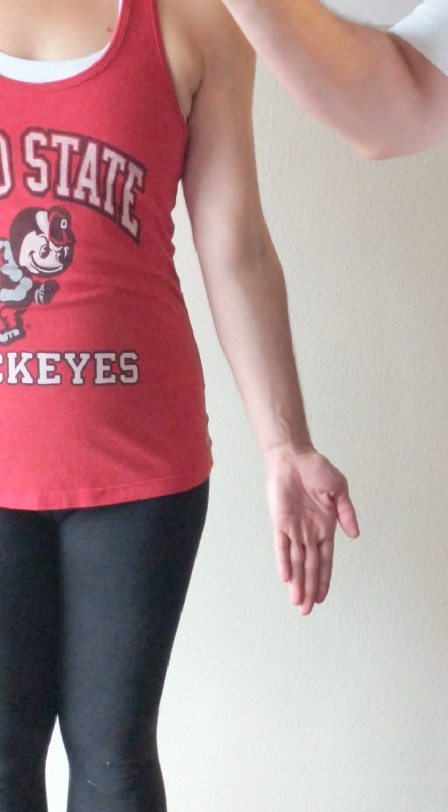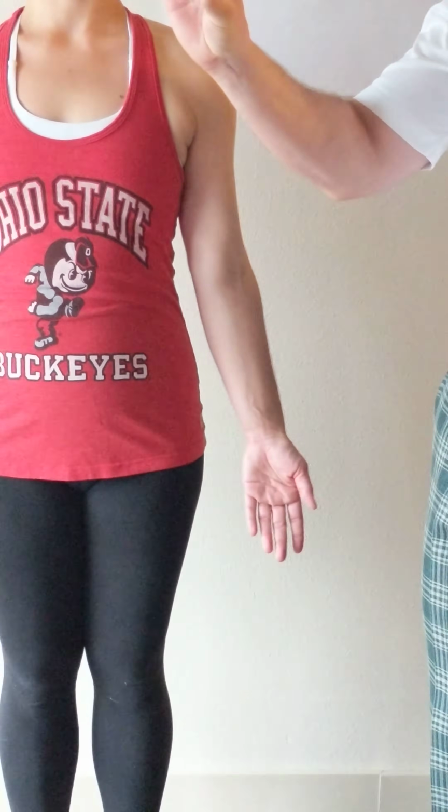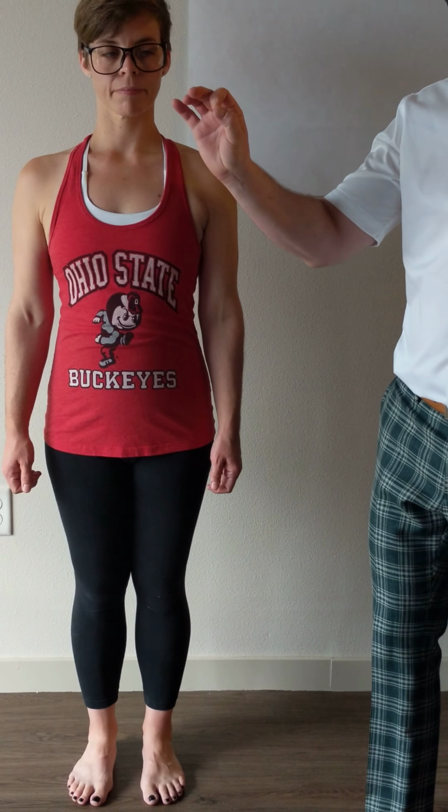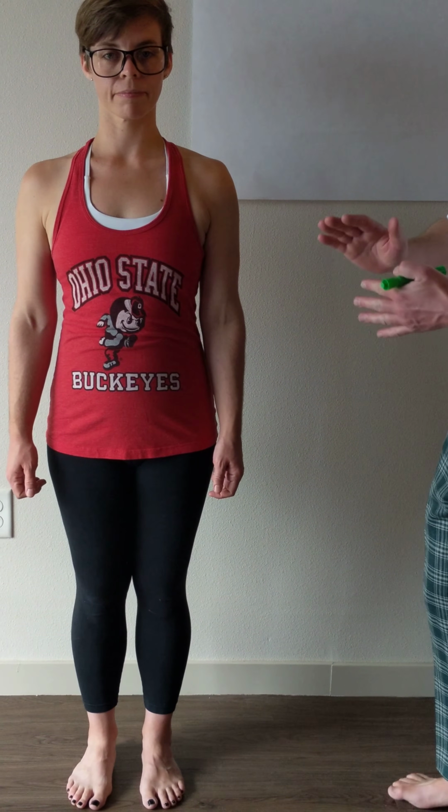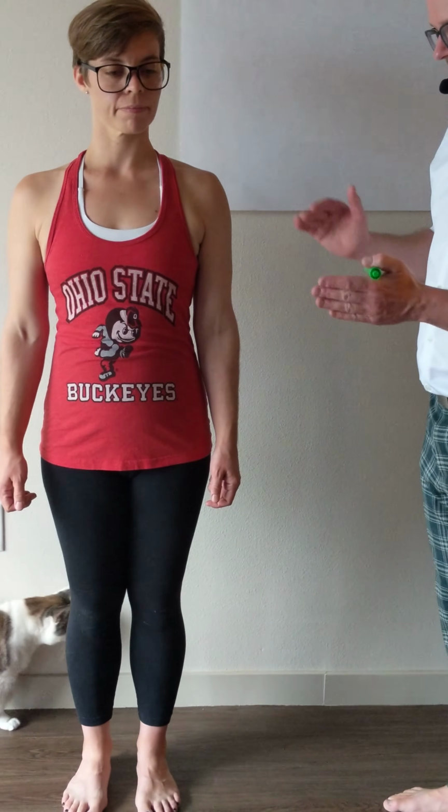It's technically called opposition when the thumb goes to all the fingers. And that's opposition of the thumb, which is a little unique. We'll talk more about that when we get to the hand itself. And that is the upper half of the body.